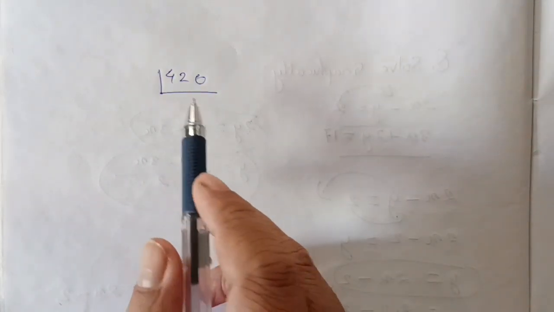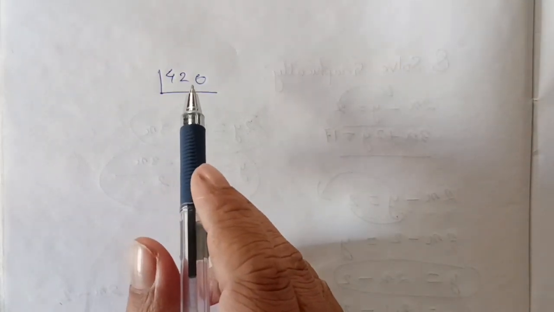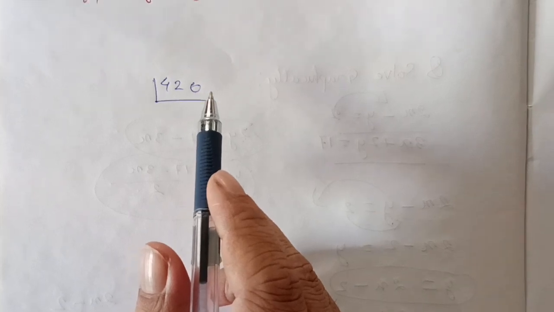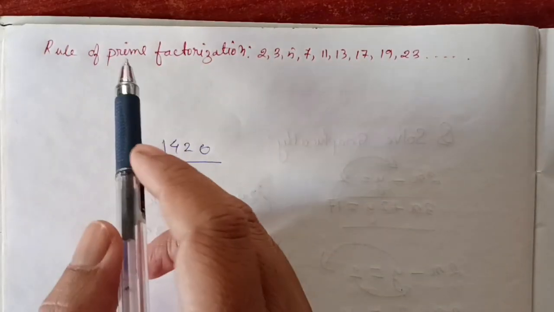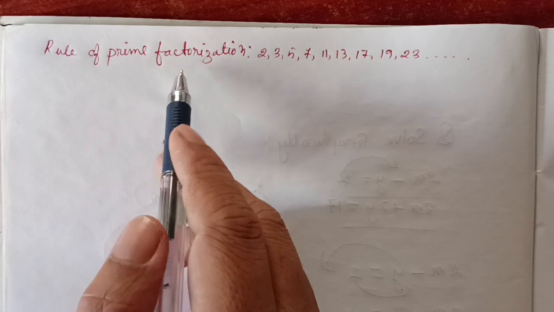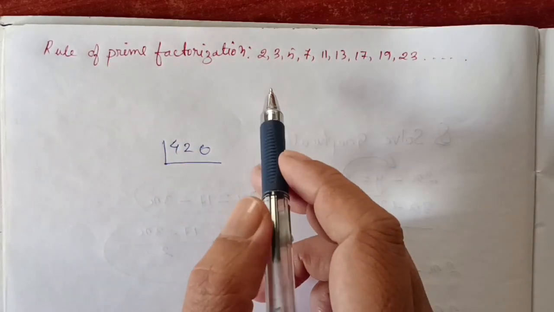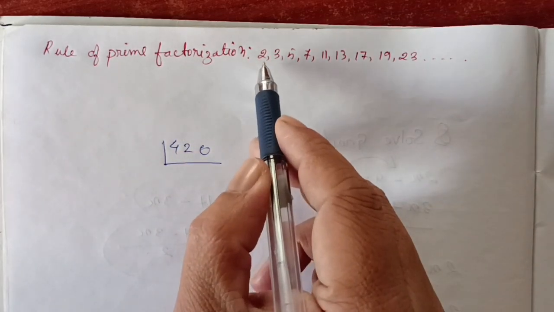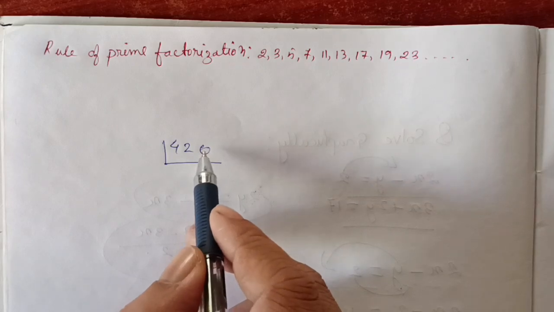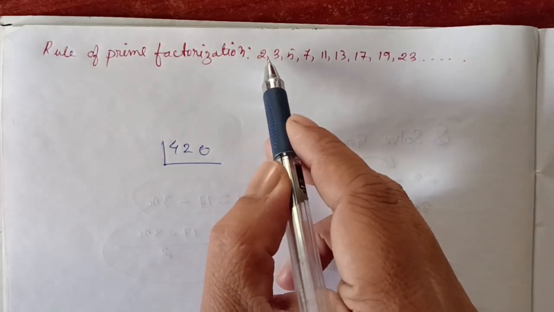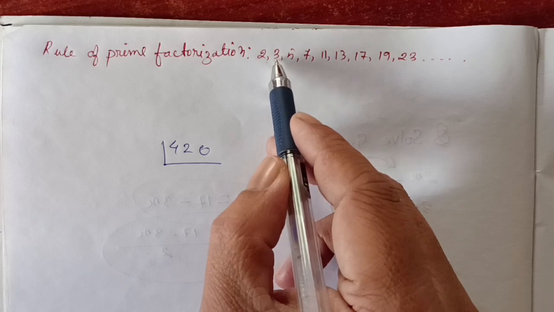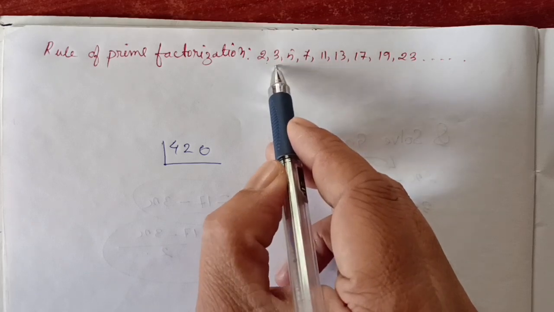Before we begin, we need to know one rule, the rule of prime factorization. We should always start with 2 if the number is even. If 2 is not working, then try 3.